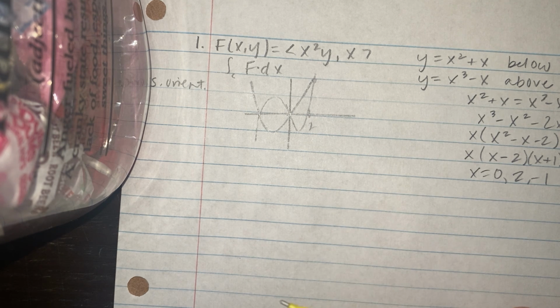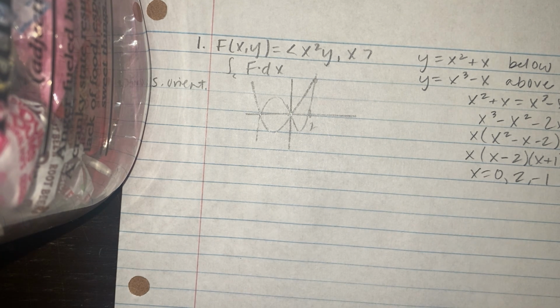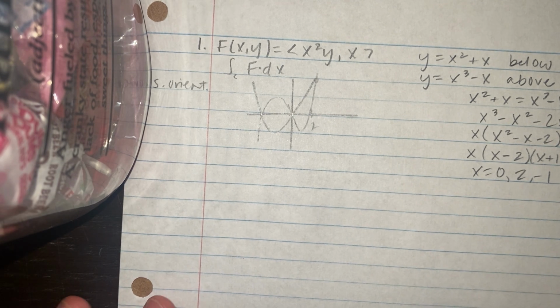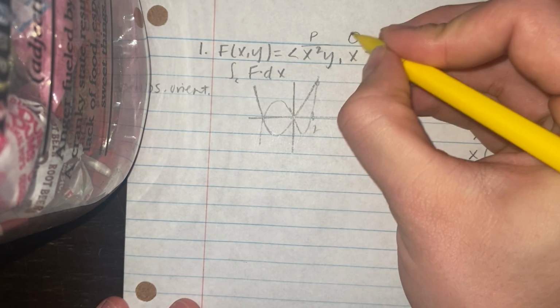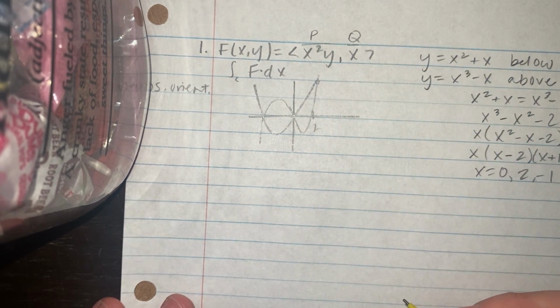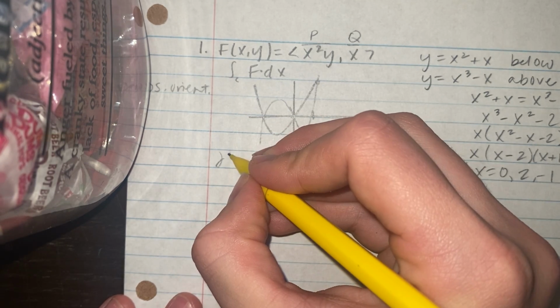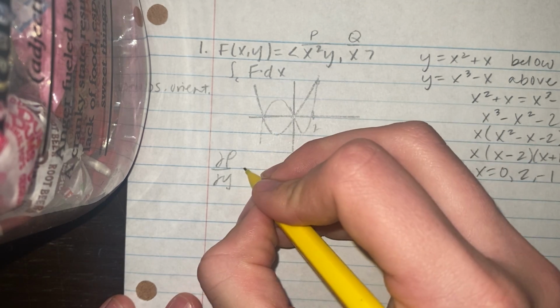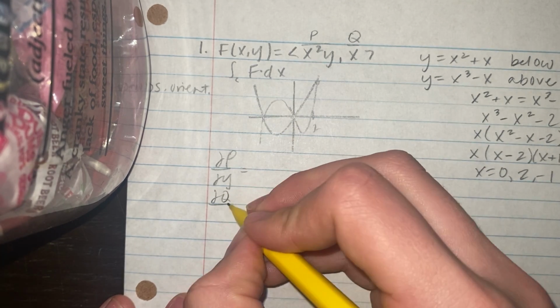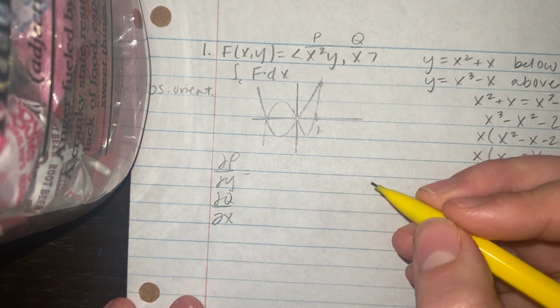Now we want to see if they're conservative or not, because that's going to tell us what we can do to solve it. So first, let's remember that this is P and that's Q. Now we want to take the derivative of P with respect to y and the derivative of Q with respect to x.